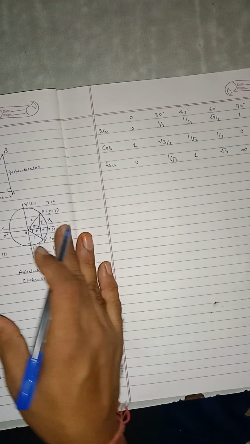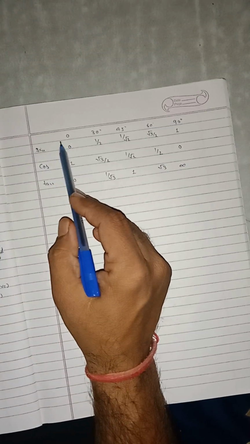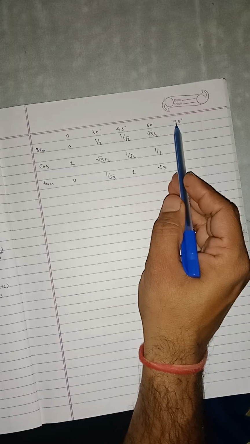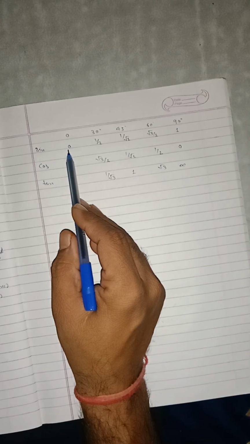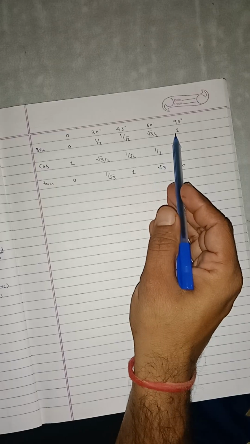Let's understand the effect of this on the respective values. We have learned that the values of sine 0 degree, 30 degree, 45 degree, 60 degree, 90 degree are given by sine 0 is 0, then 1 upon 2, 1 by root 2, root 3 upon 2, and 1.